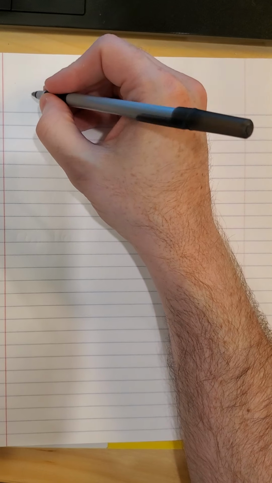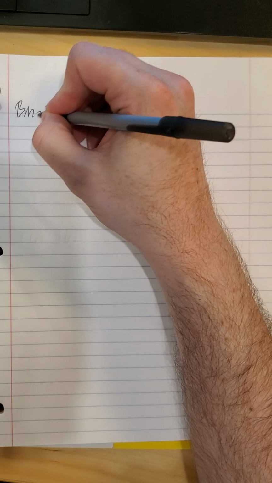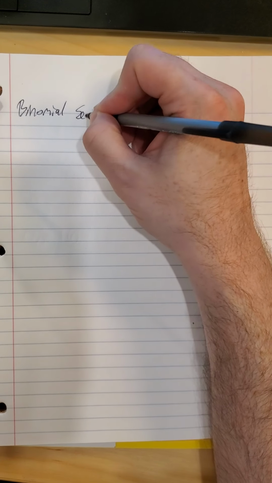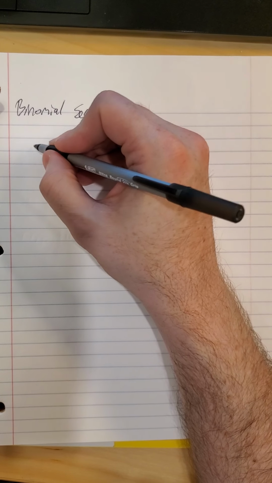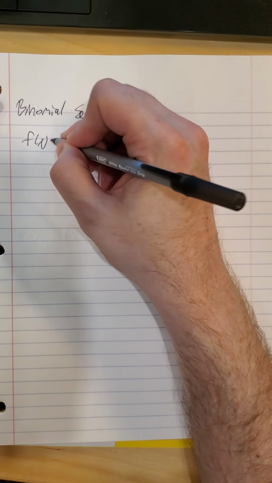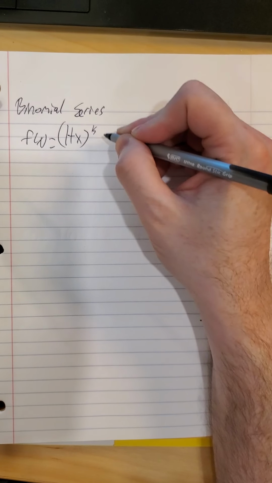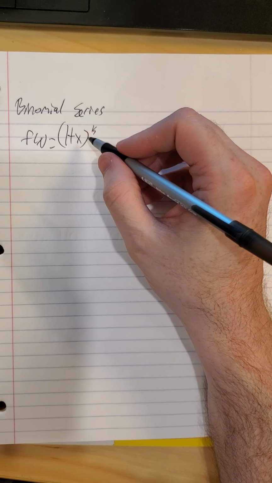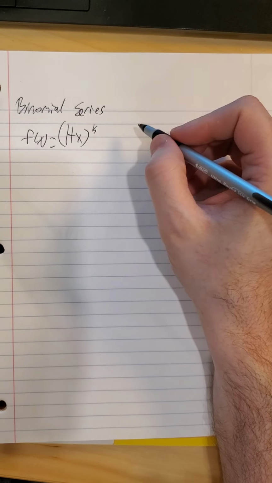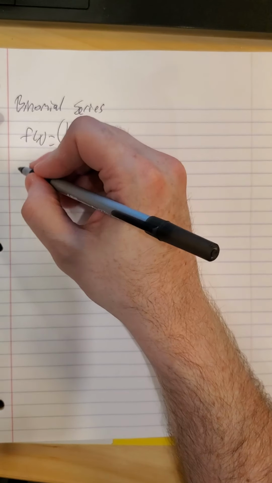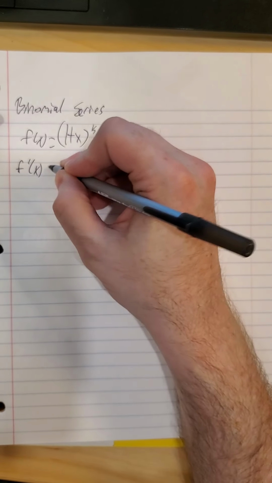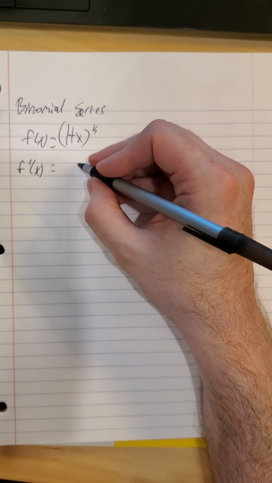All right, so next we play around with a binomial series. F of x is 1 plus x to the k power. And let's just look at the first few derivatives of that.